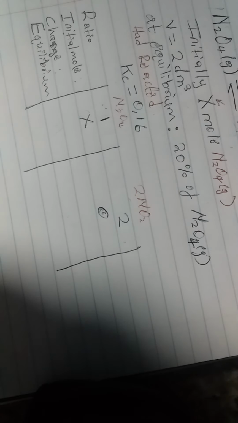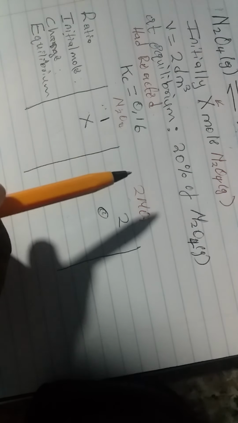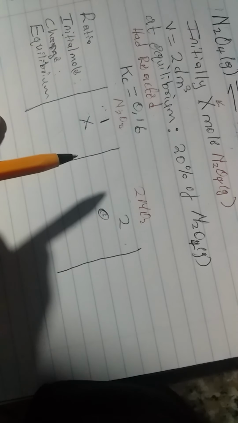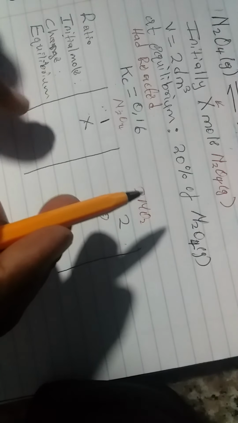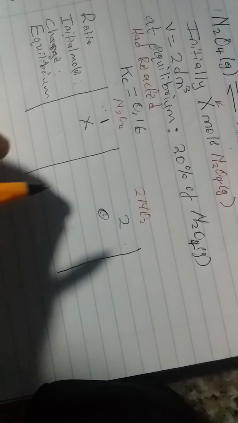So let's check at equilibrium. We are told that there is 20% of this that actually reacted. So the whole 20% of this x is the one that has reacted.